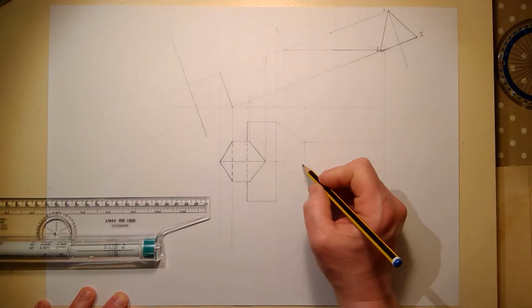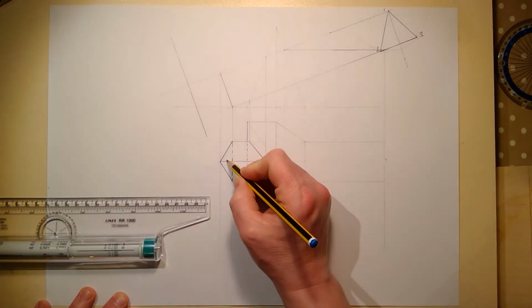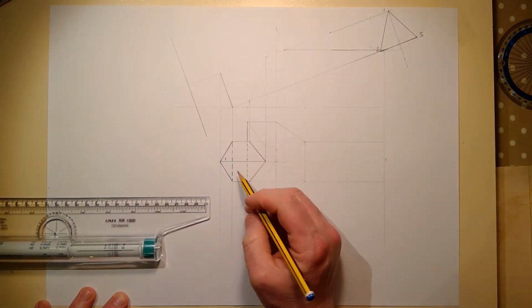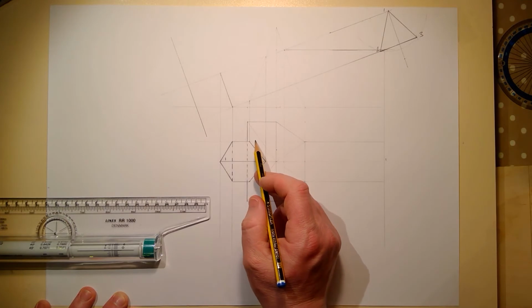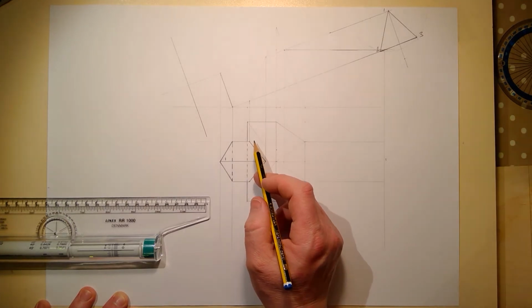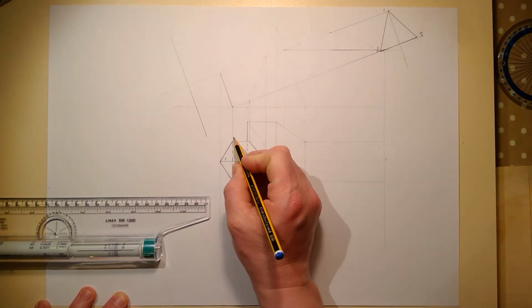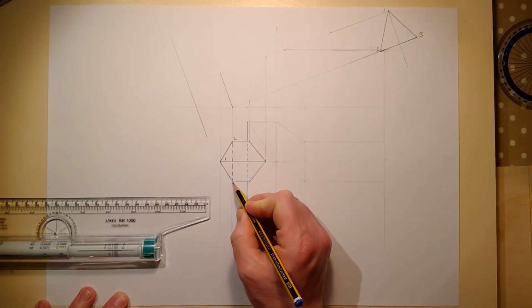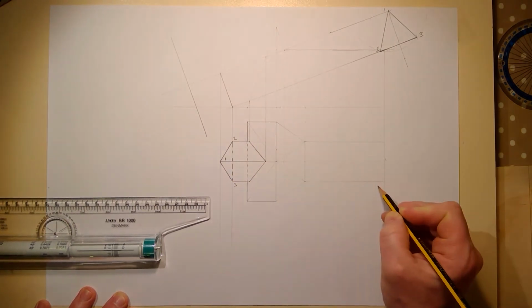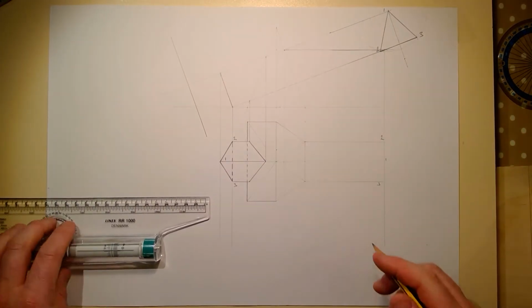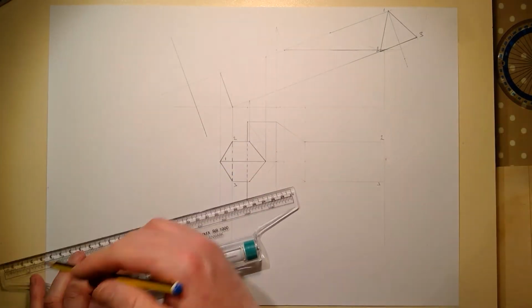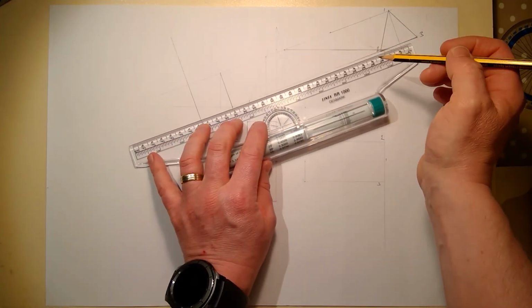Okay, so 1 is that top line going through that top point, which we said already, so that's going to be 1, 1. And 1 back there. And now I need to work out my 2 and my 3. Okay, so this back line here, that's going to be line number 2. This is going to be line number 3. Okay, so I'm going to draw my auxiliary view of that object first.